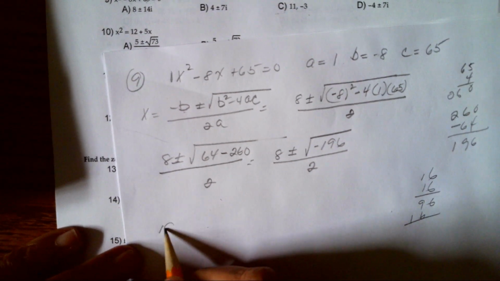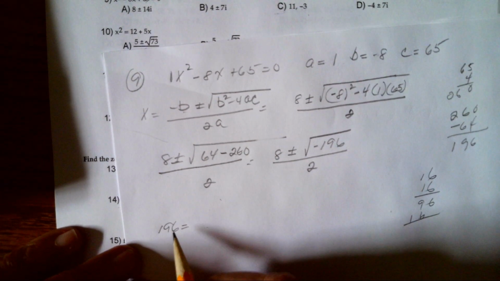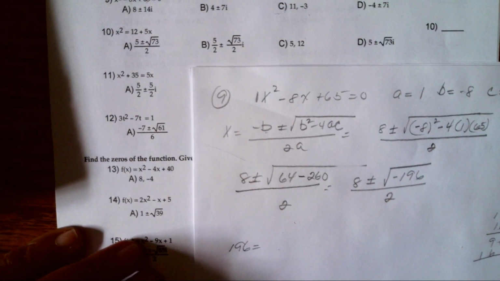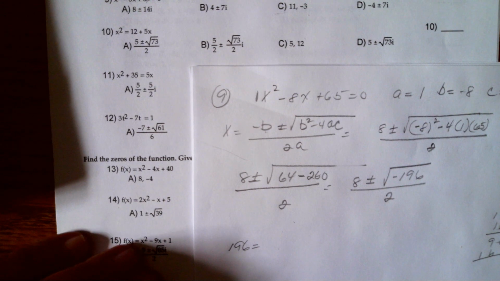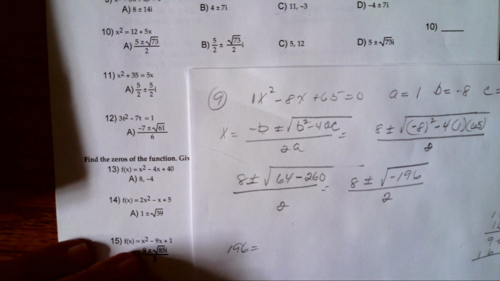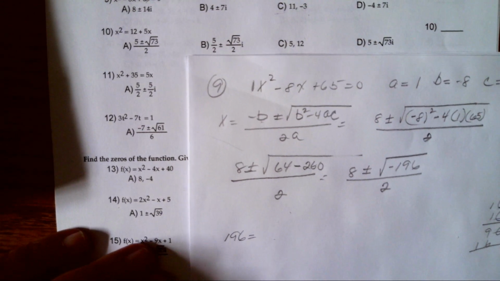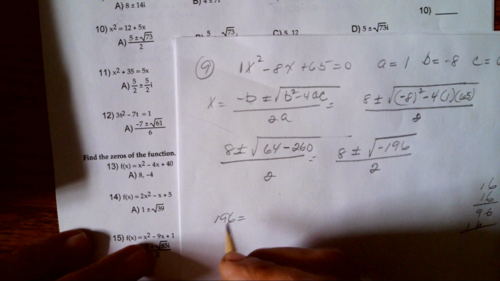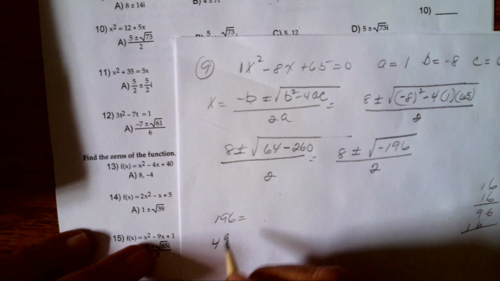So let me see if we can break up 196 into the product of a couple of things. This is number 9. Let's see what 49.